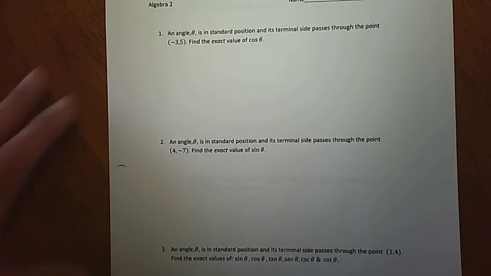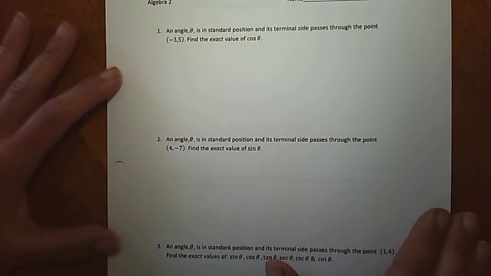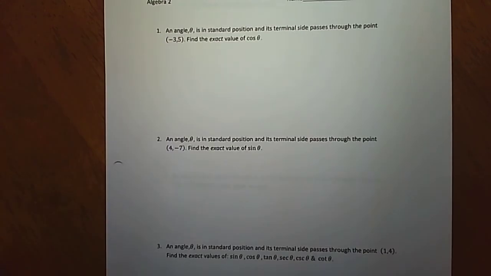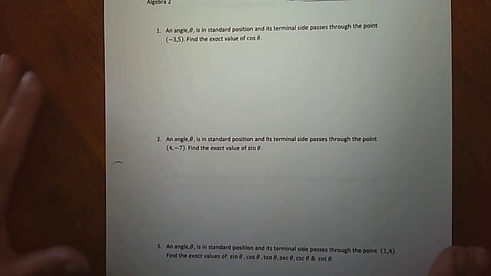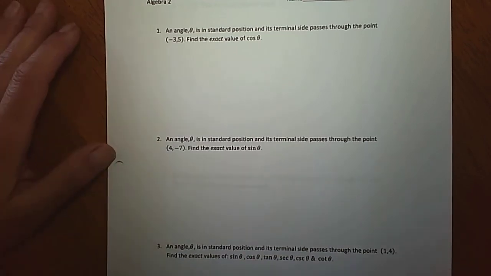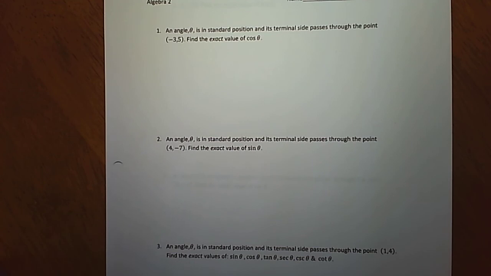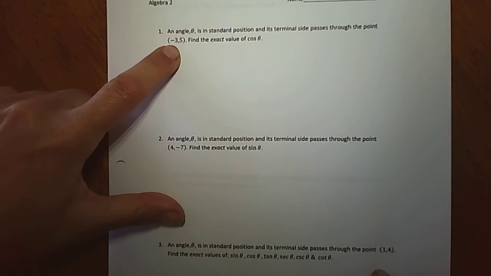So I'm hoping you guys printed out this worksheet or at least wrote down the questions that I posted up on Google Classroom. It's a little easier to do it if you have the questions with me.